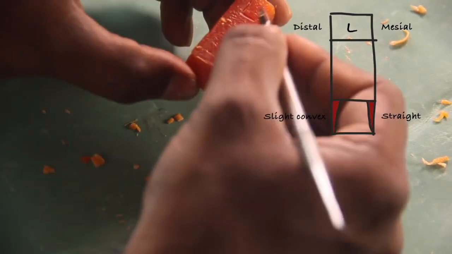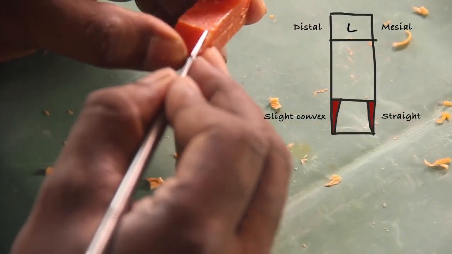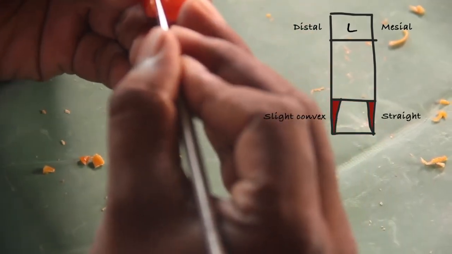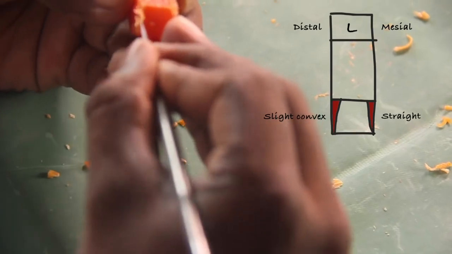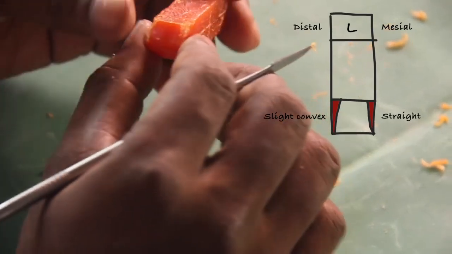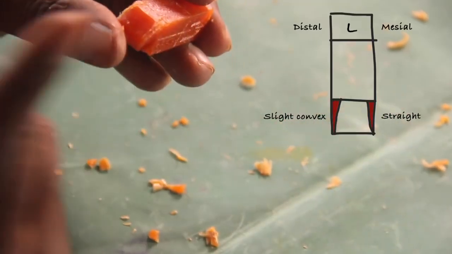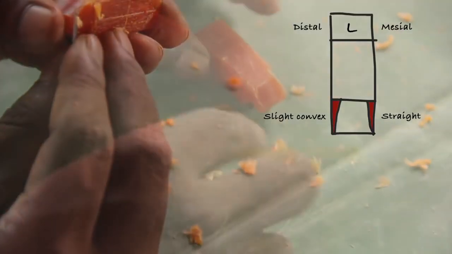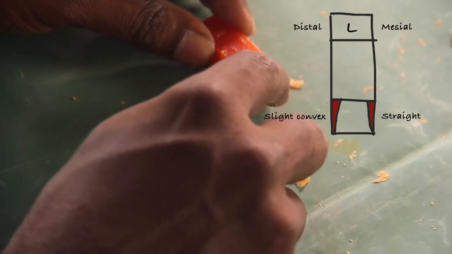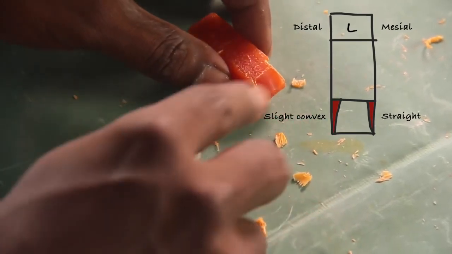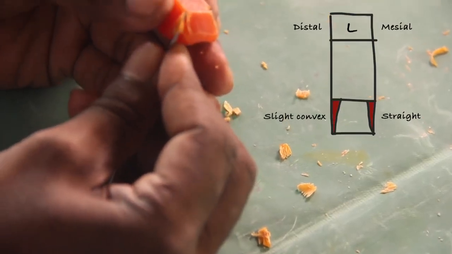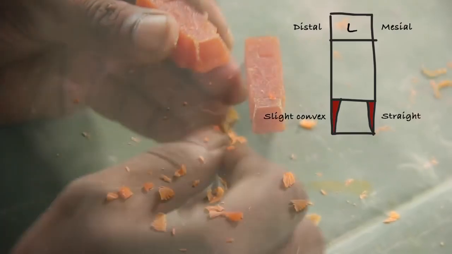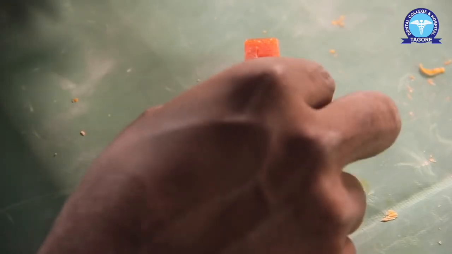Okay, so what you do is take the labial side and draw the mesial side, which is roughly straight, while the distal side is somewhat convex. Now I am going to carve the mesial side. As we can see, I have drawn the line and I am maintaining the same position. Similarly, I am going to carve the distal side too. See, now you have carved the mesial side and the distal side.